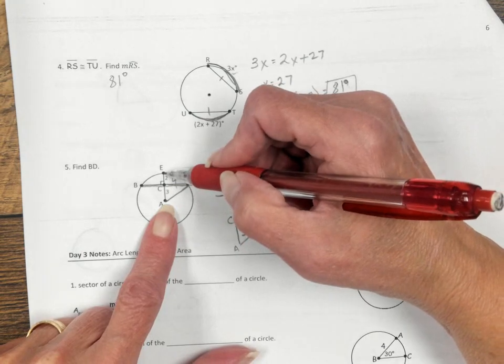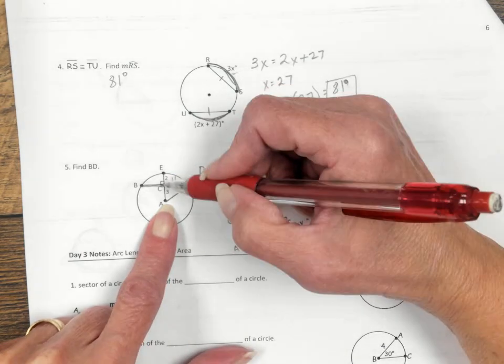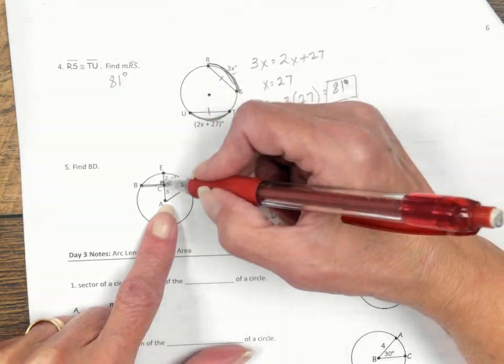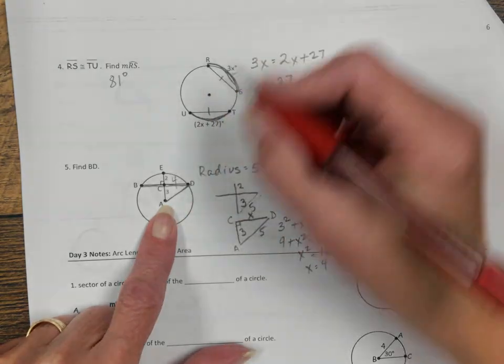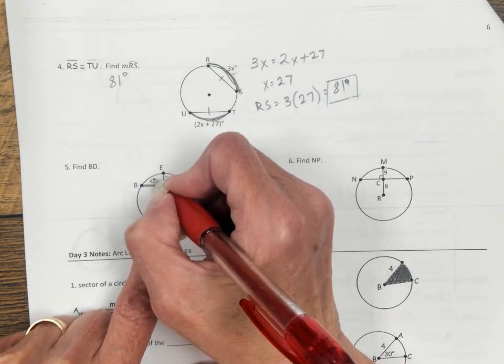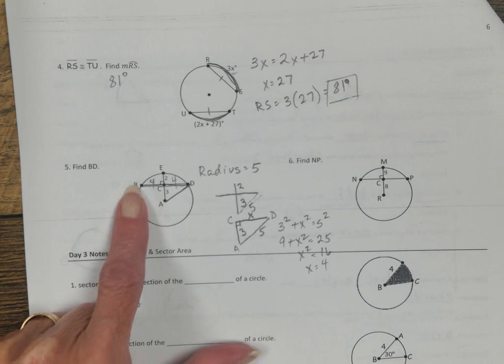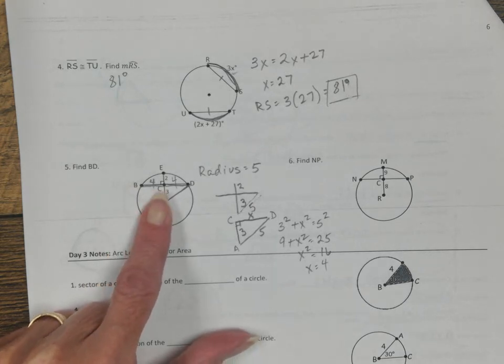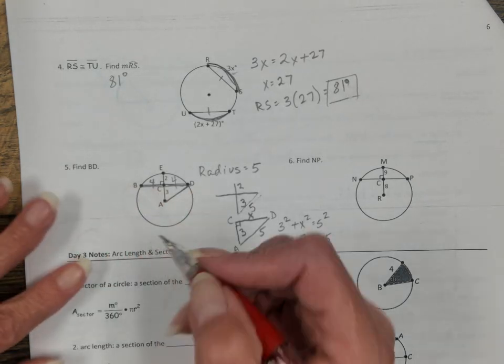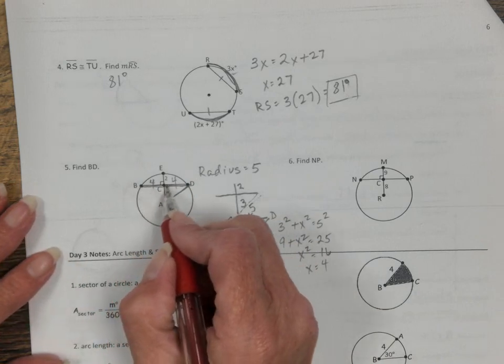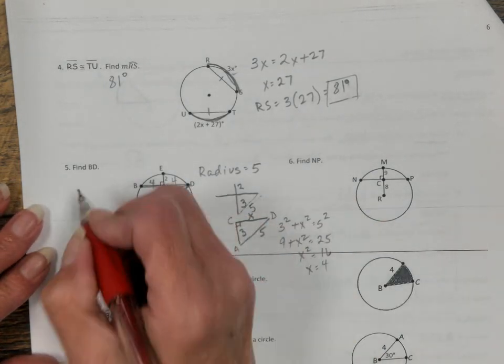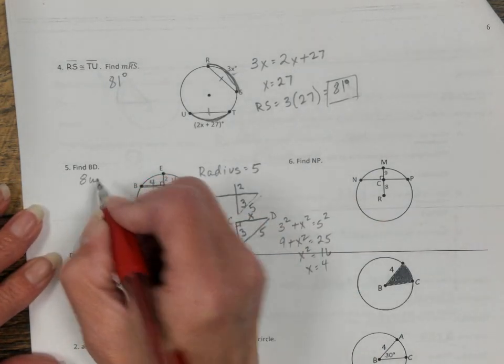Now, that radius intersecting a chord at a right angle creates a bisector. That radius cuts the chord in half. Therefore, BC is 4, just as CD is 4. So I walk all the way across that chord, I have gone 8 units.